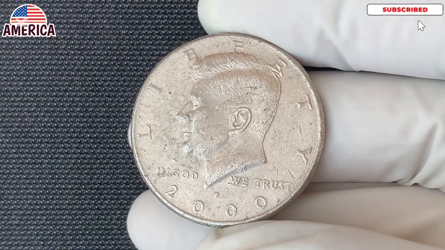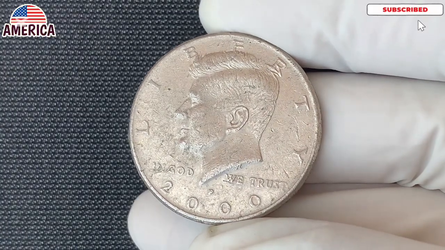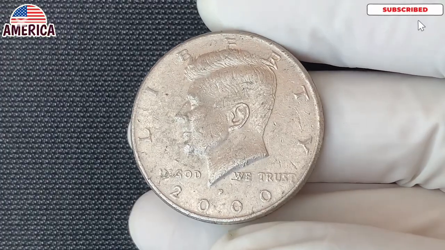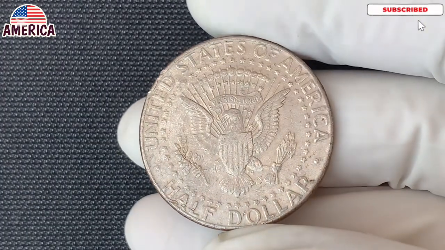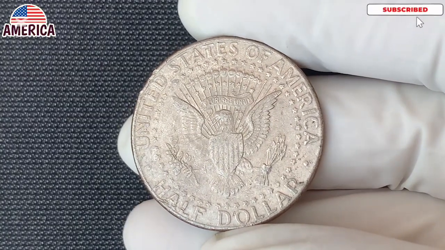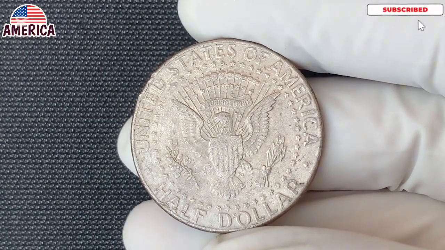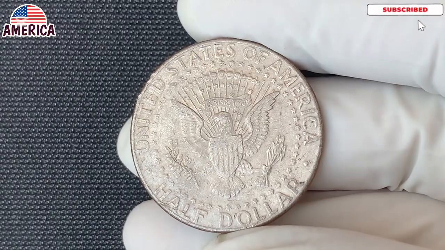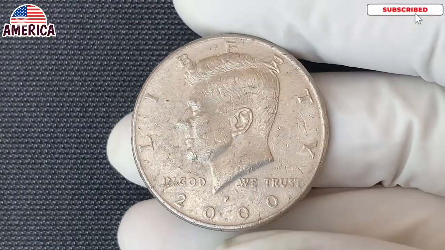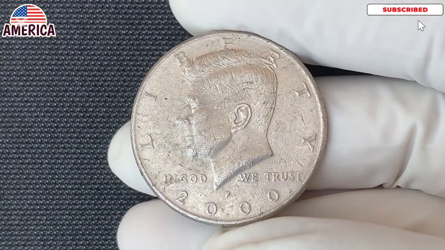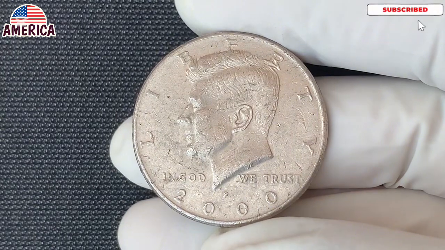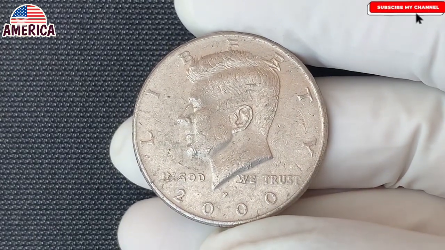Flipping the coin over to the reverse, back side, you'll see the majestic heraldic eagle, designed by Frank Gasparo. The eagle holds an olive branch in one talon, symbolizing peace, and a bundle of arrows in the other, representing strength and defense. A ring of stars surrounds the eagle, representing the original 13 American colonies. Above the eagle, the words United States of America are engraved, and below it, you'll find the denomination half-dollar.